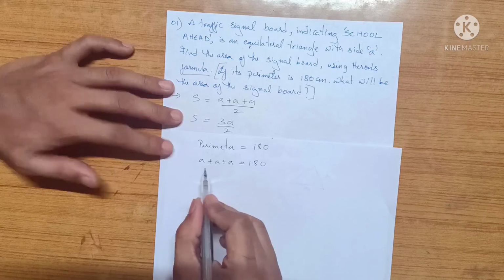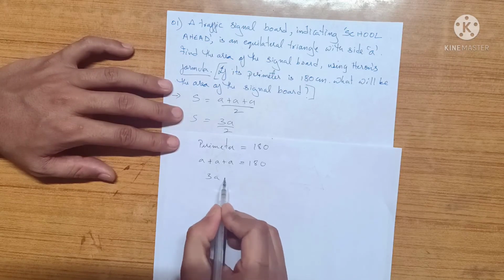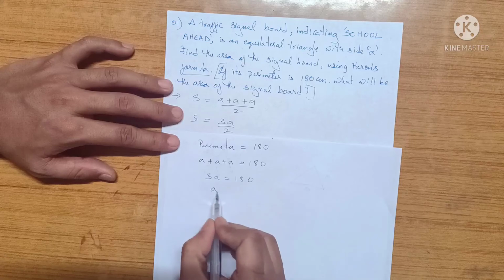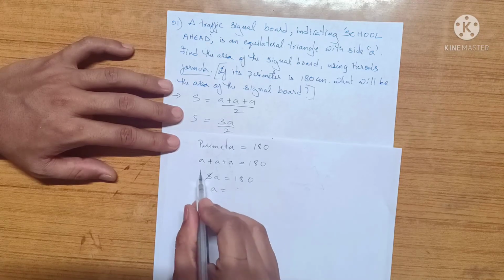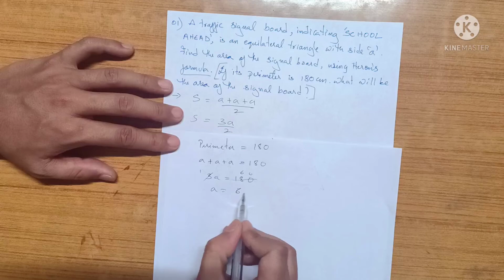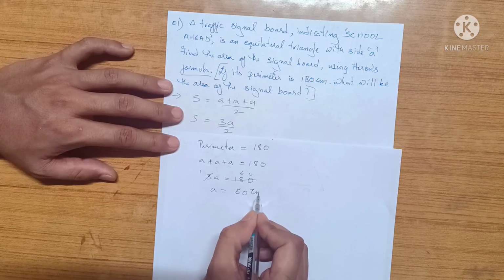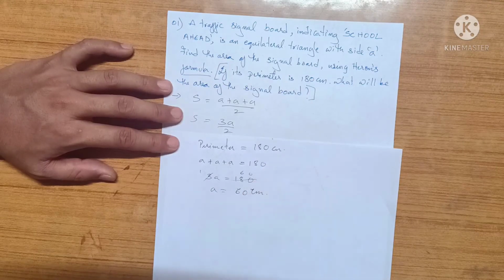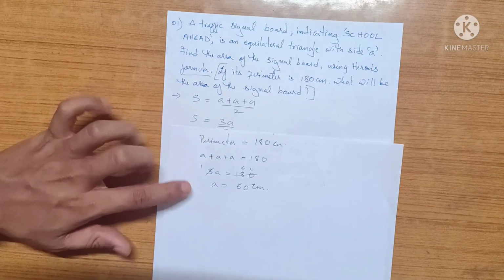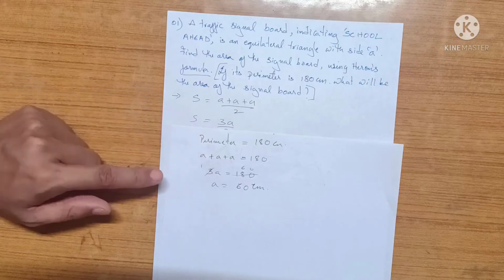Understand or not? All sides are equal, so 3 times a equals 180. So a is, 3 sixes are 18, so 60 centimeters.